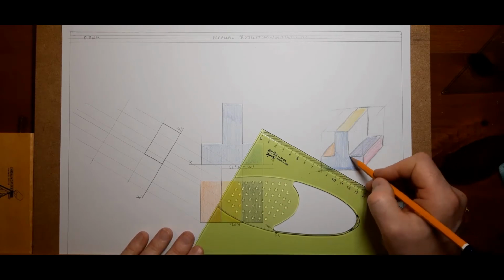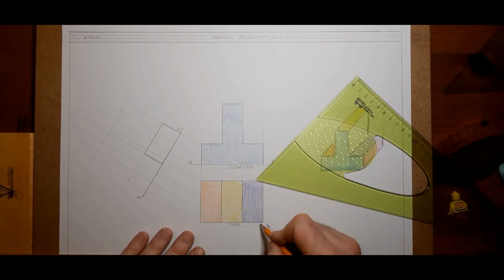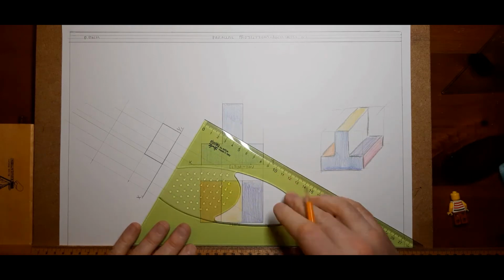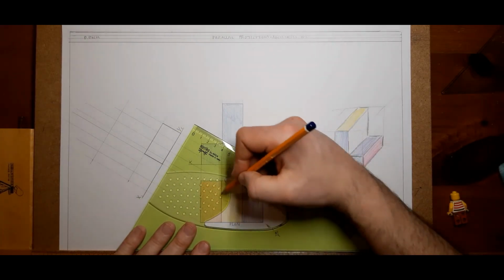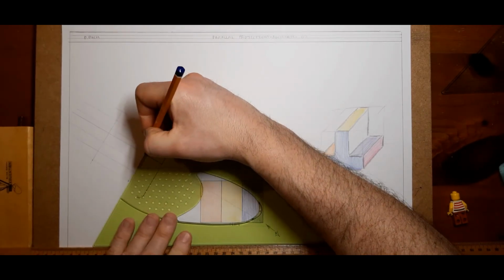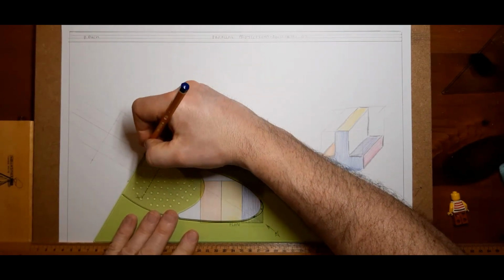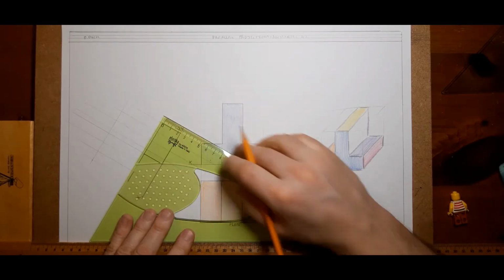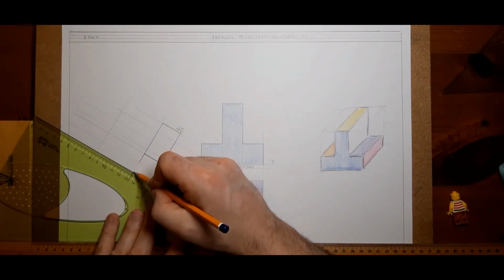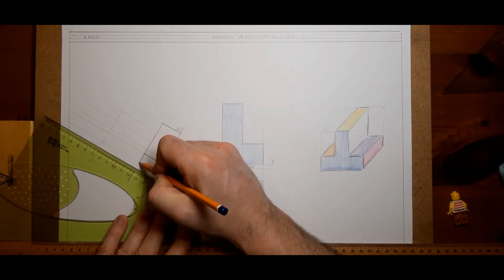Now the T then comes over here, and that's it in plan view there. So make sure you're following the right lines. So it starts here, finishes here. Follow those two lines up. Starts here. That means it's going to finish there. Now it's broken into three in the front. So we can draw these guys up now as well.